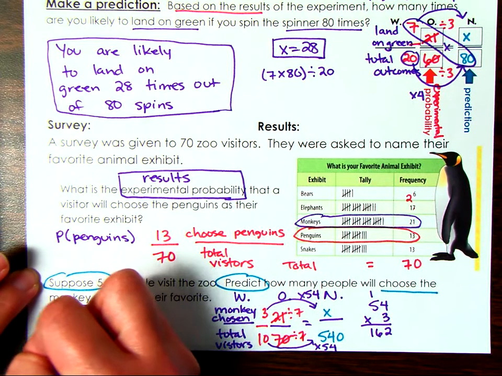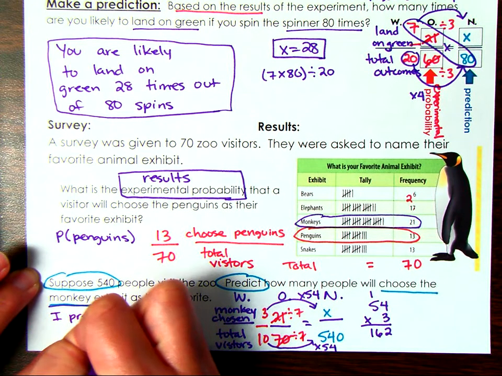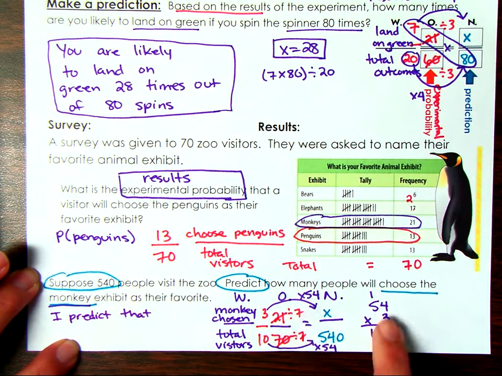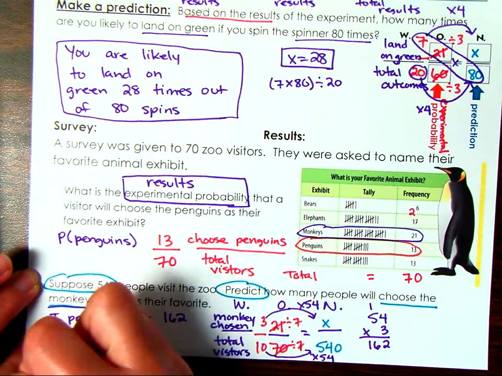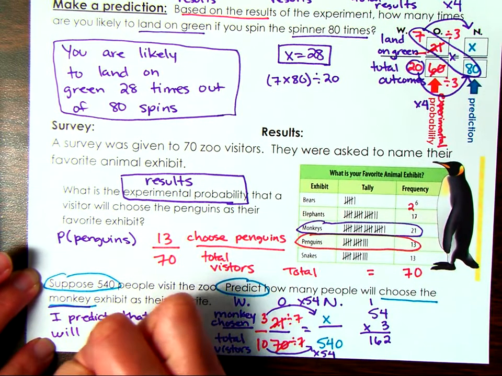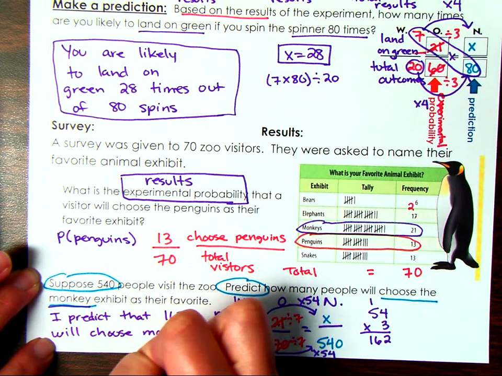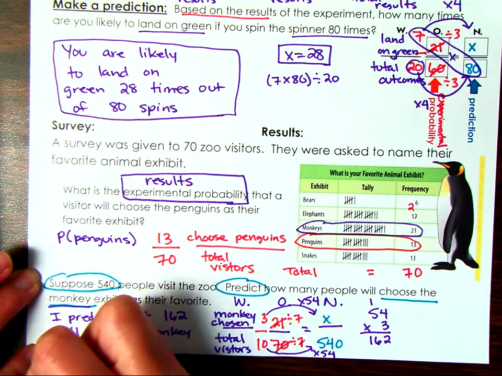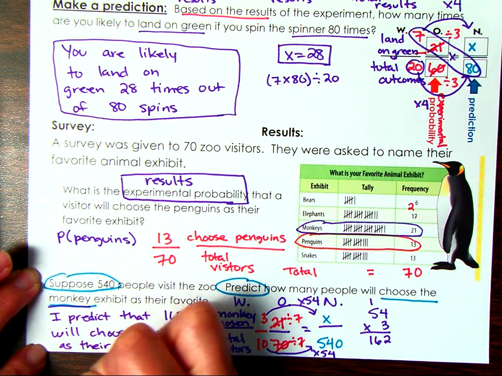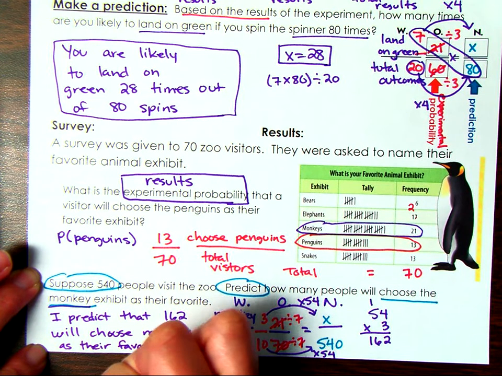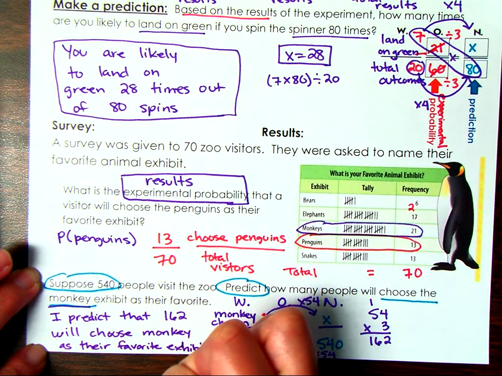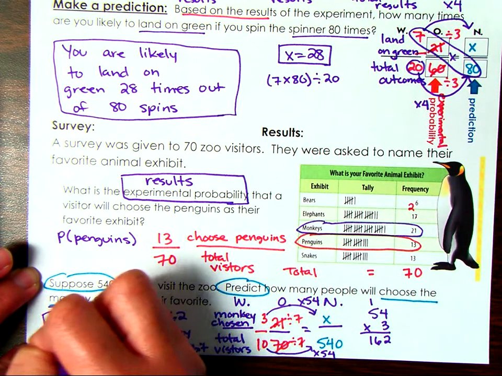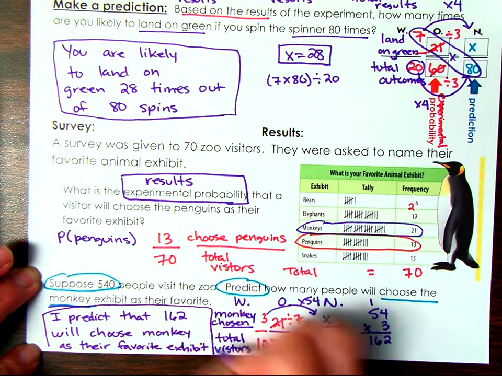We can say, I predict that 162 will choose monkey as their favorite exhibit. Doesn't mean that that's going to be the exact number, but that's why it's called a prediction.